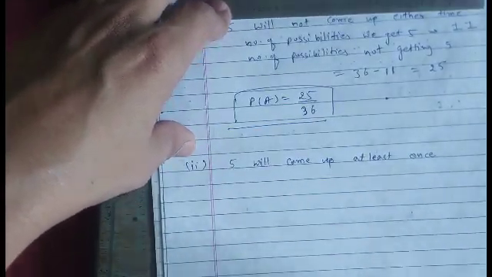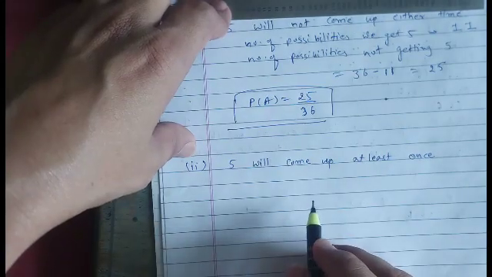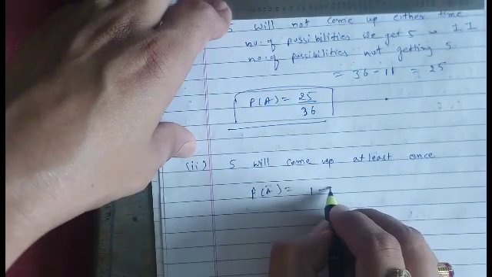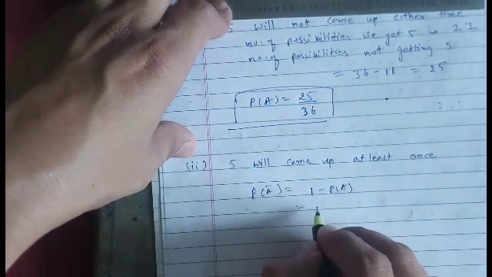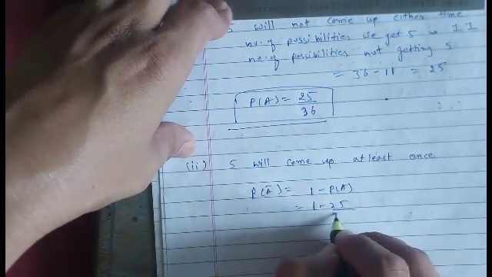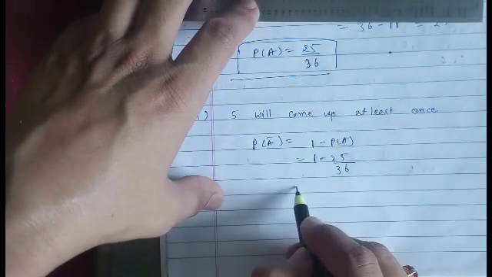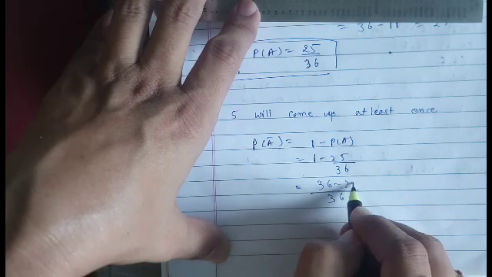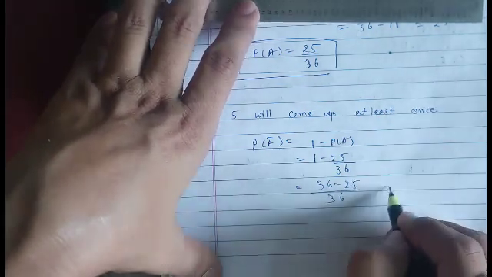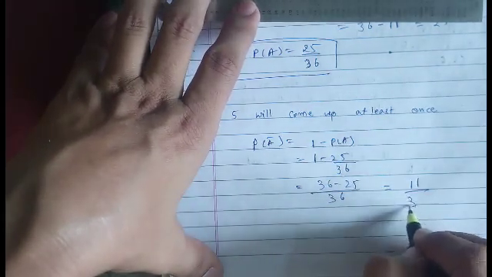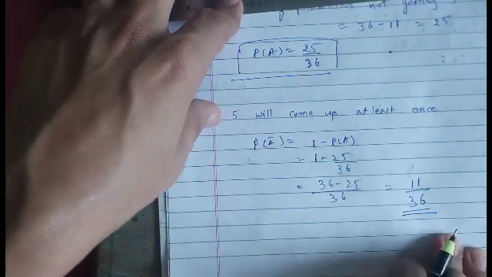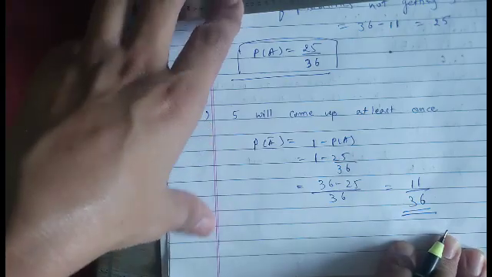Now the second question is, find the probability that 5 will come up. Suppose we call it P of not A. P of not A equal to 1 minus P of A. That will be 1 minus 25 by 36. So we get 36 into 1, 36 minus 25. 36 minus 25 is 11 by 36. So this is the probability when we get 5 at least once on the dice.